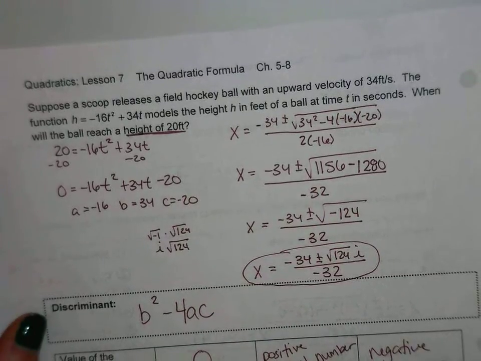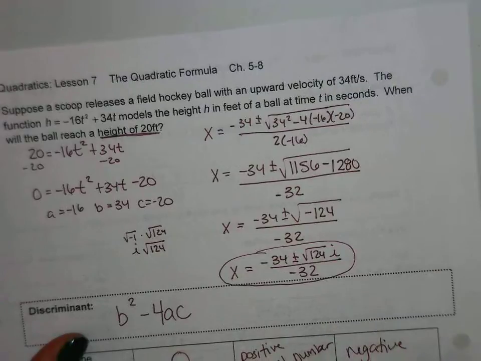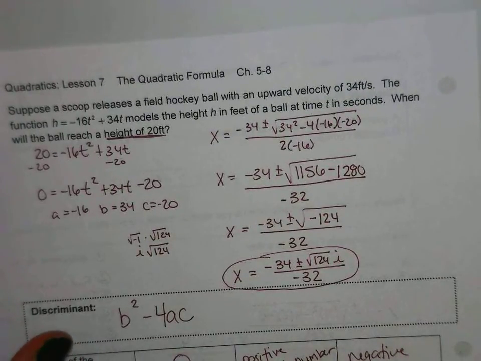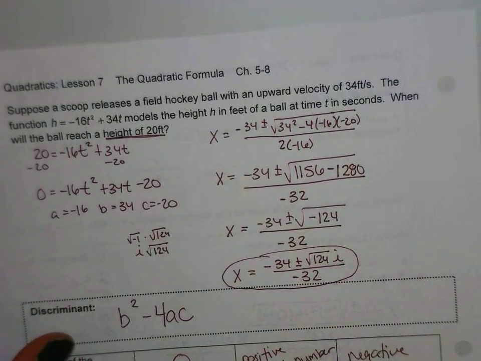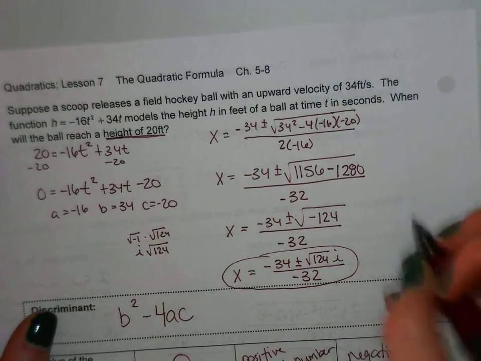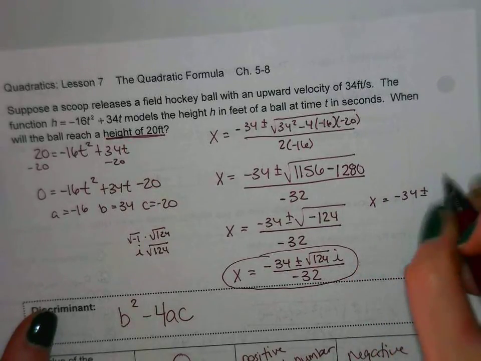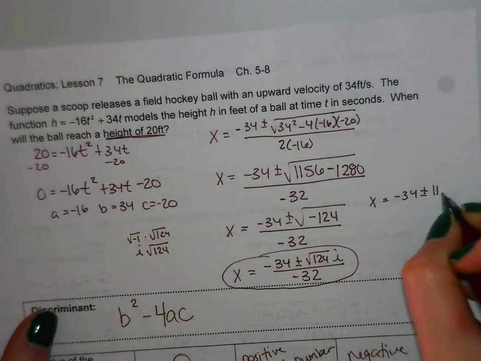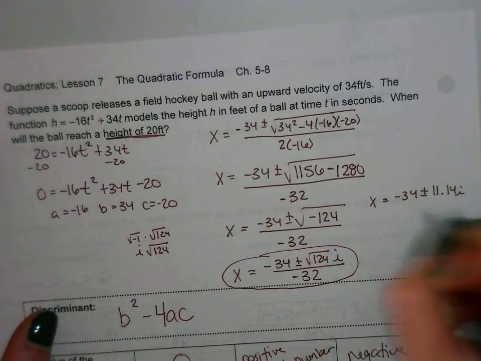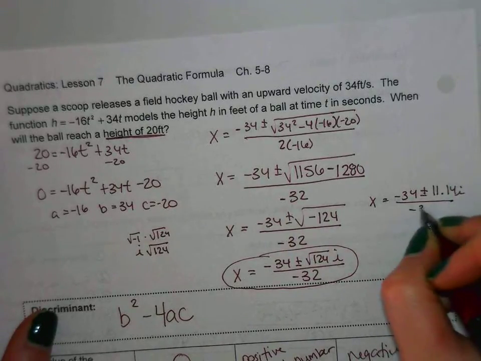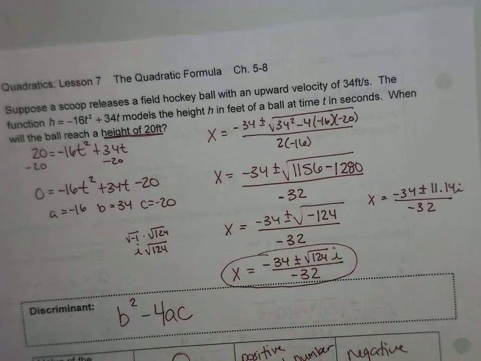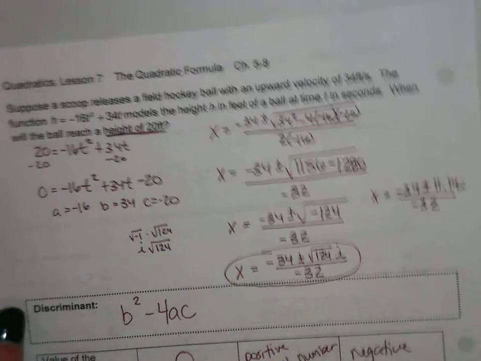But to keep going and figure out the seconds of how long it takes, the square root of 124, when we type that in, is 11.14. So if we say x equals negative 34 plus or minus 11.14i divided by negative 32, we keep going that way, but for right now we're just going to leave it in that format.